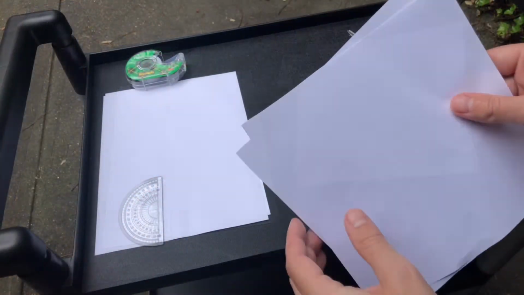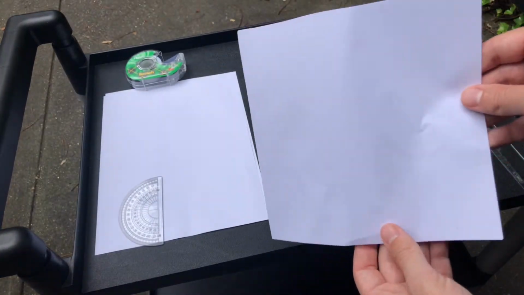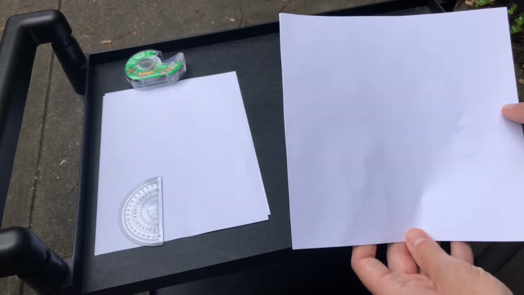What I'm going to do is I'm going to stack them together again, and I'm going to divide them both into 4x4 squares. I'm not going to cut anything yet, but I'm going to draw a line here and there.